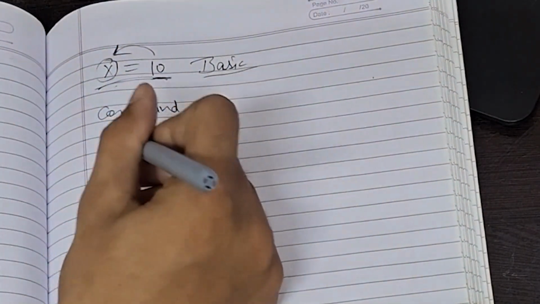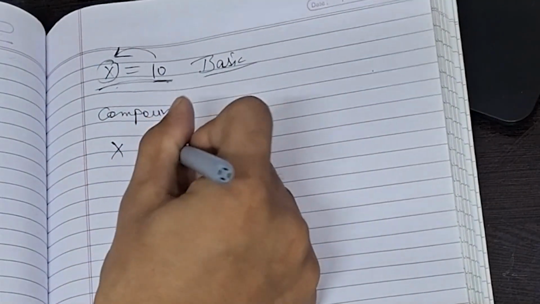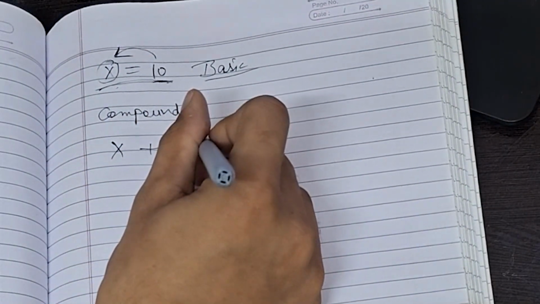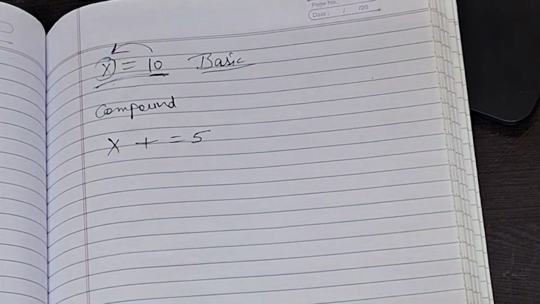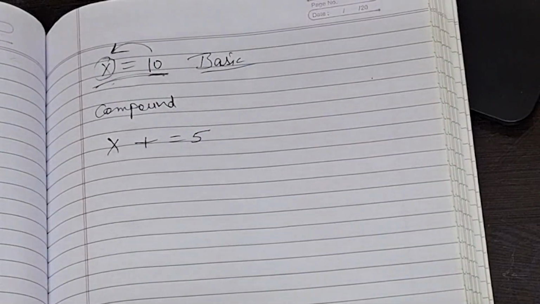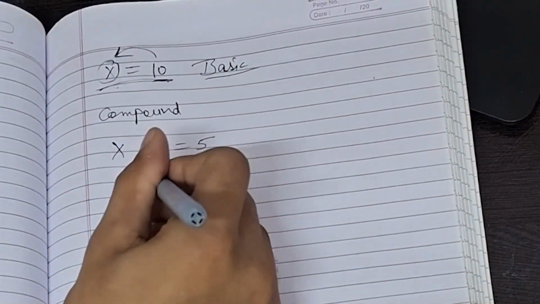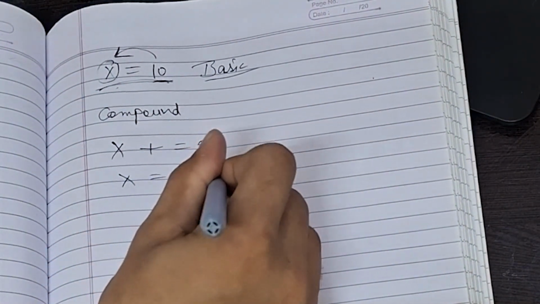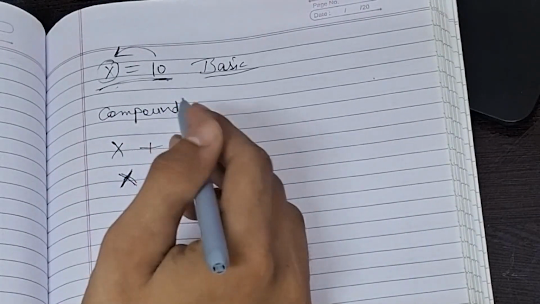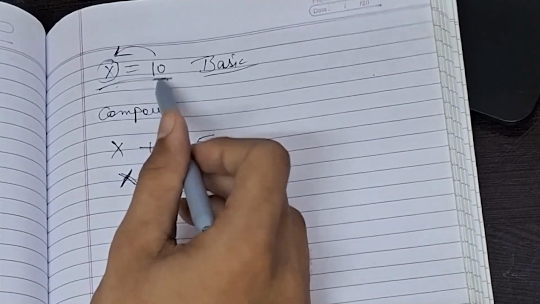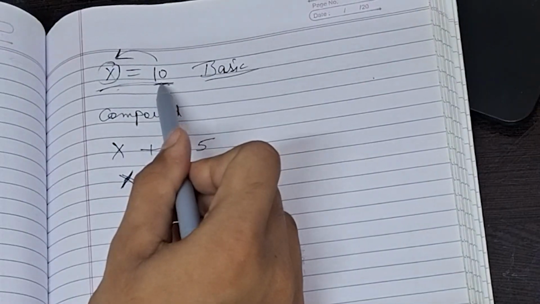For example, x plus equal to 5. Not 10, we have 5 there, so we will write 5 only. x plus equal to 5 means x equal to x plus 5. Earlier we assigned the value 10 to x.